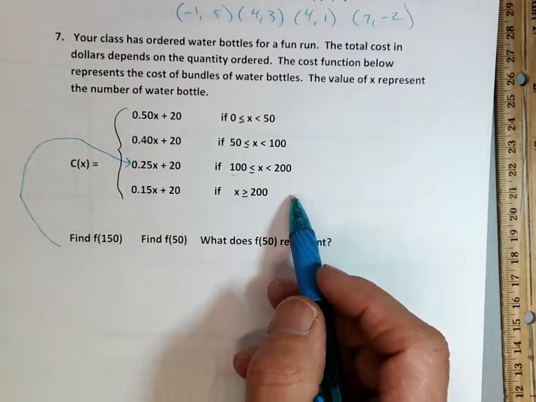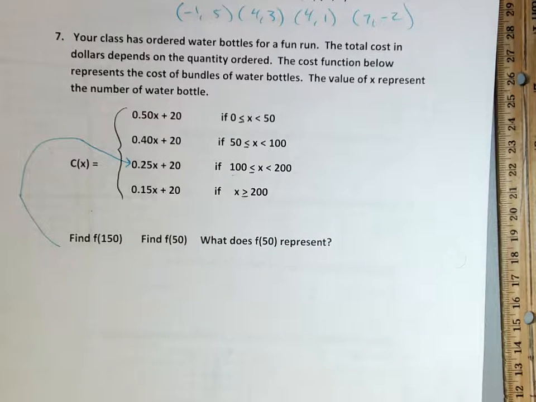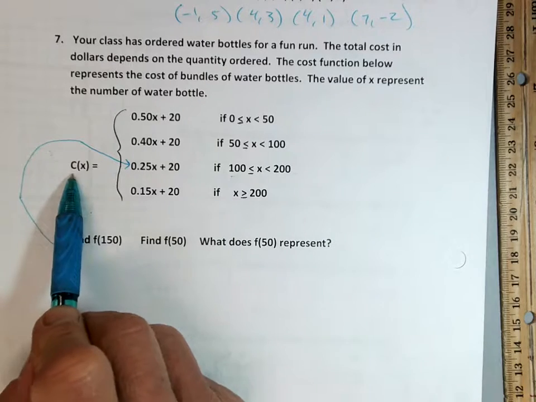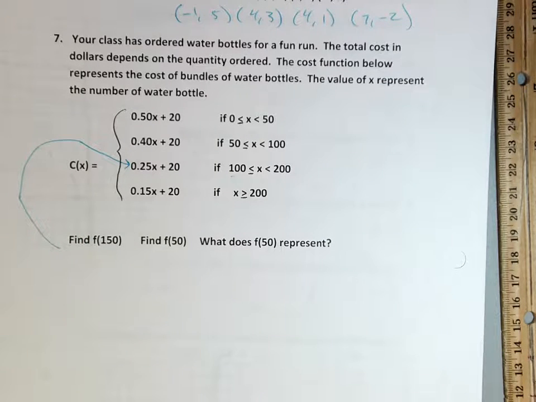Yeah, Arjun? I have a question. It says C of x instead of f of x. Is there a reason for that? Cost. So, yeah, great question. I mean, you guys are so used to F of X, but it really is cost of the number of bottles. Good question.